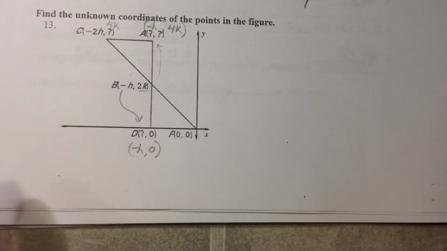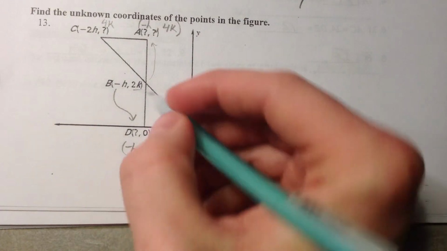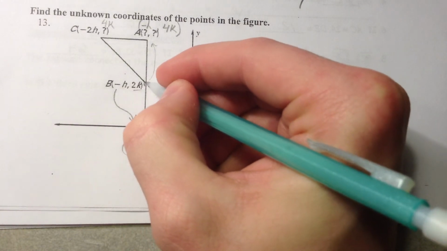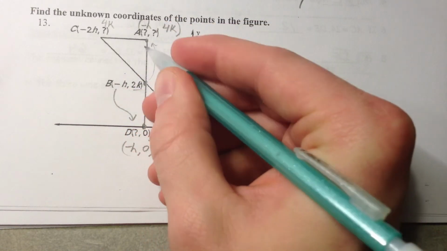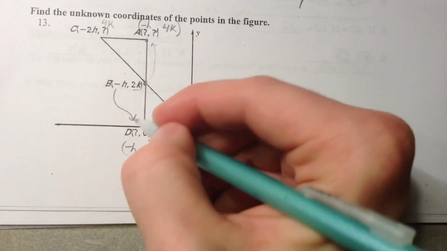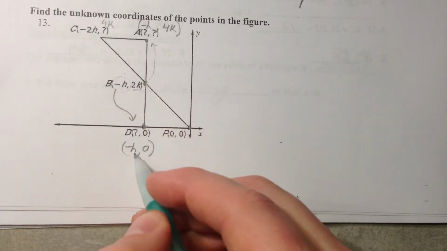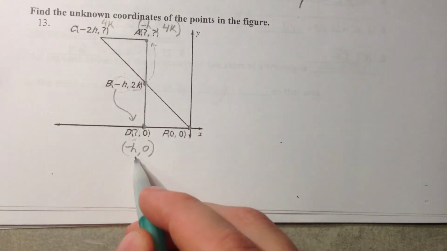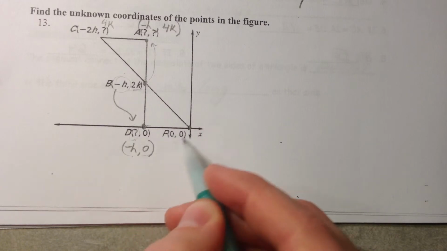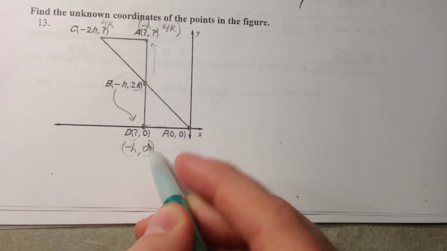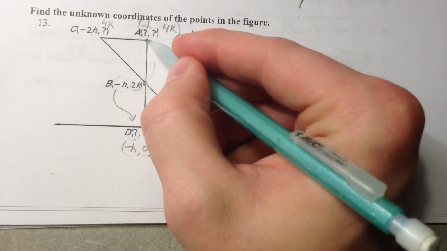Now, last one. So we have this point at (0, 0). And then these 3 points right here all line up right below each other. And so they all have the same x value because they haven't gone left or right from each other. And so this negative h is also the x value for this point down here. And that point down here has a y value of 0 because it's on the x-axis. So then you go straight up, same x value, right? Negative h, negative h, negative h.